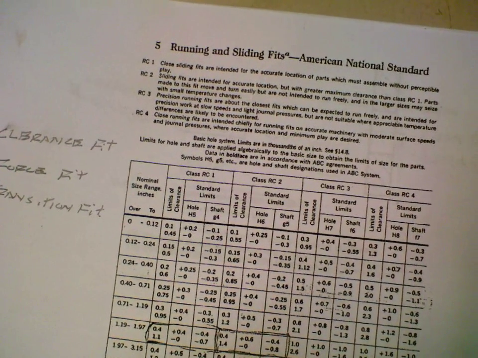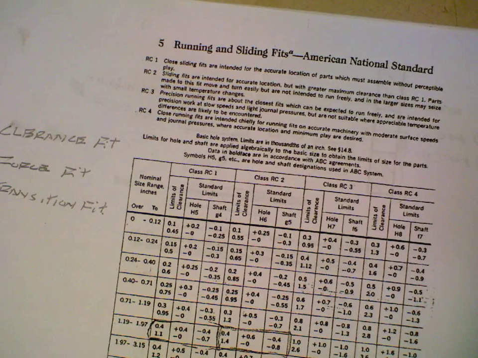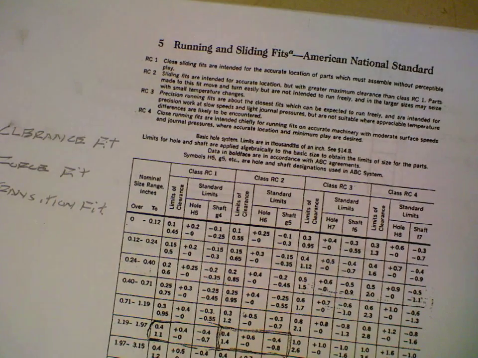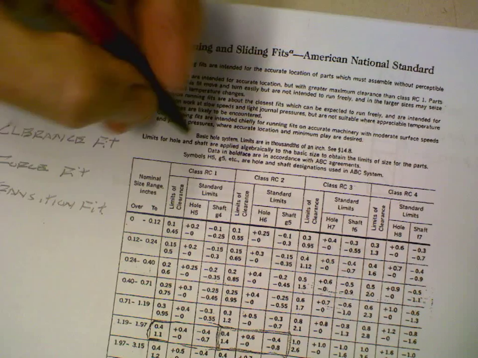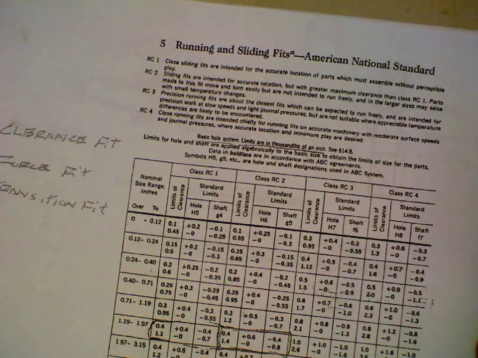I'm going to zoom in a little better. You can see it. Sorry about that, I'm trying to get it focused. Okay. What I need to look at is right here. Basic hole system limits are in thousandths of an inch.